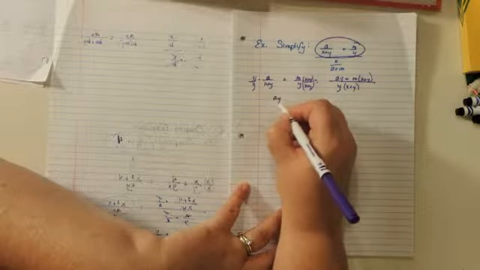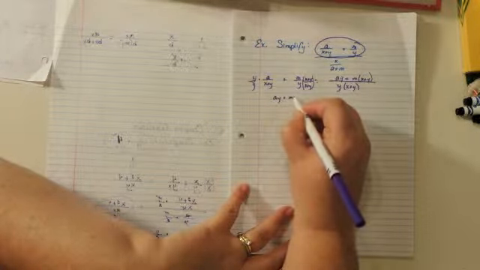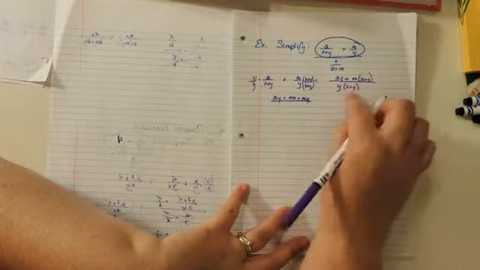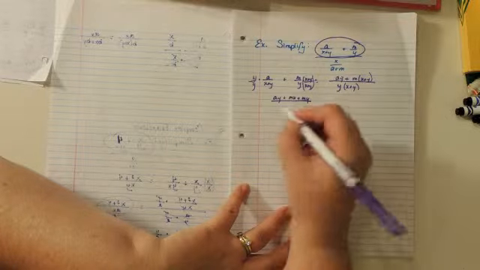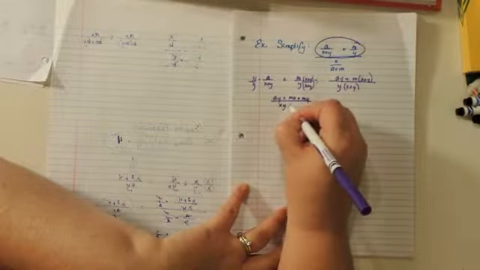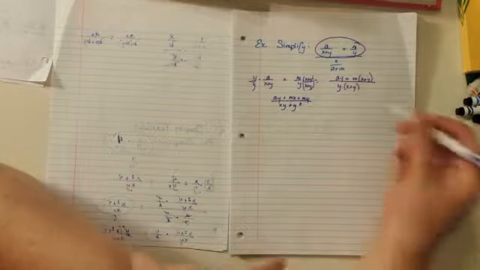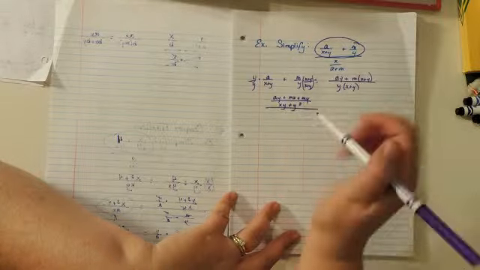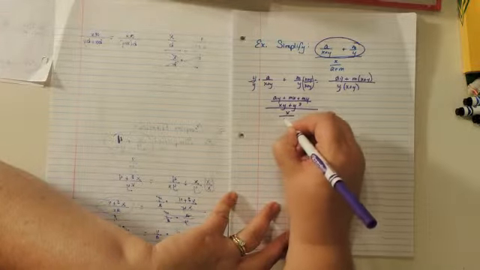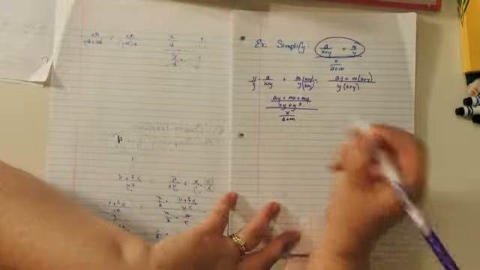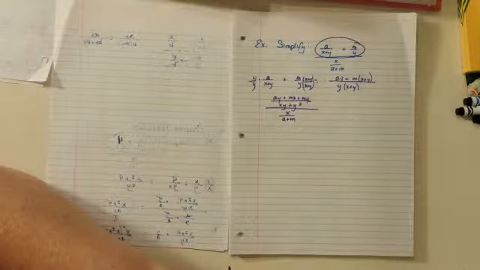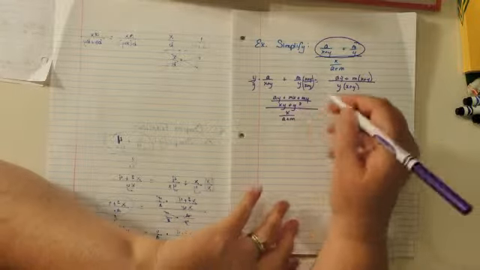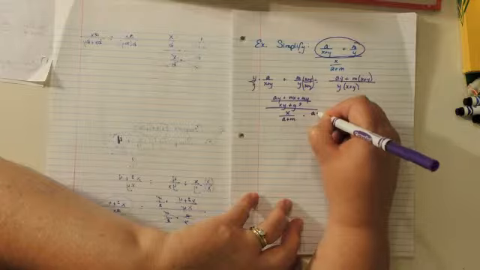We'll have ay plus mx plus my all over xy plus y squared. Okay, now that this is simplified, we can go ahead and put it back into our original equation, and this will go back to being our denominator. Okay, so now in order to get rid of this denominator, we're going to multiply the top and bottom times the reciprocal.